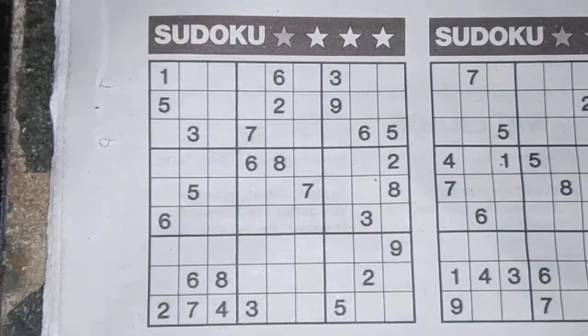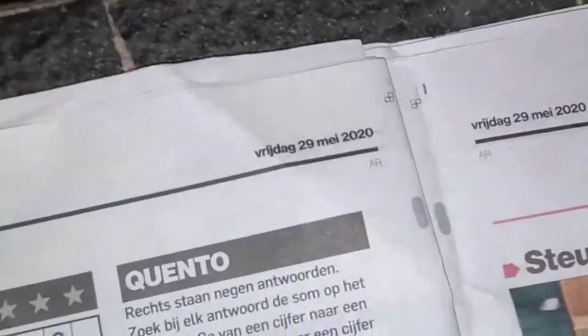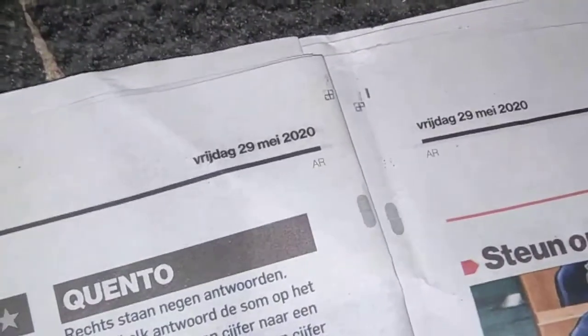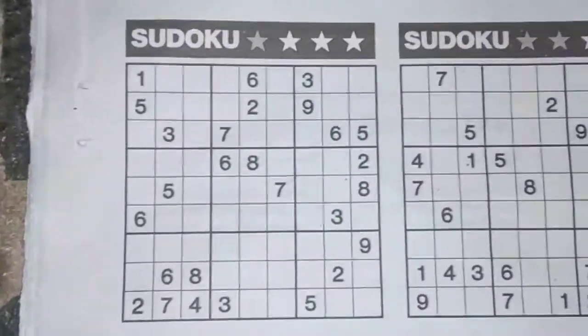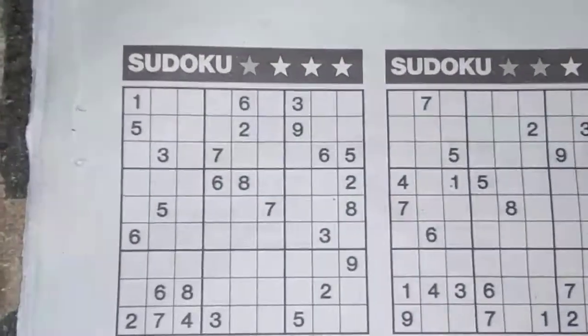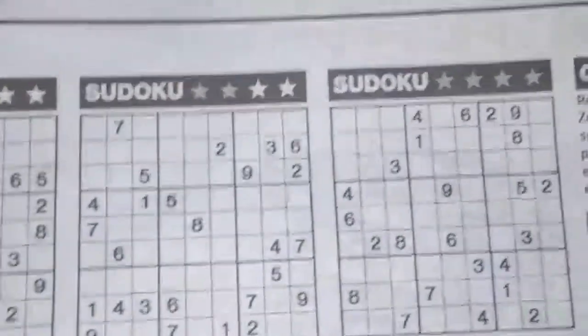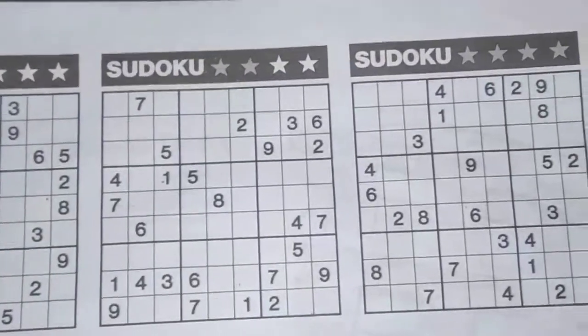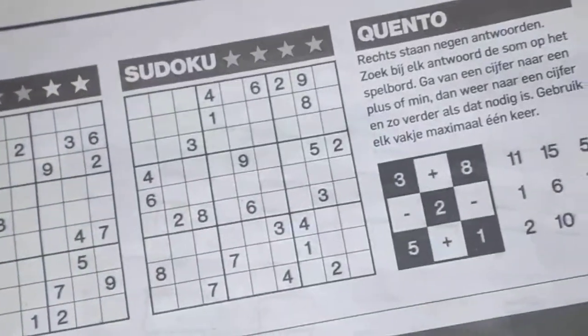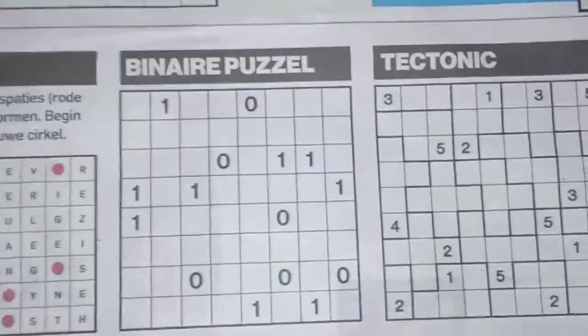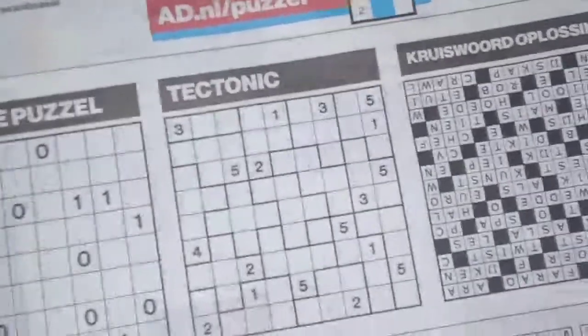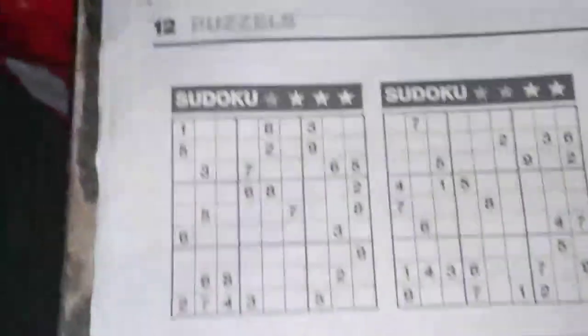Today in the daily newspaper on Friday, May the 29th, 2020. In this additional, we have one Sudoku with 1 star. Sudoku 2 with 2 stars, Sudoku 3 with 4 stars, a binary puzzle, and a tectonic puzzle.